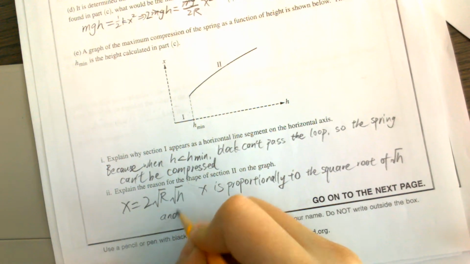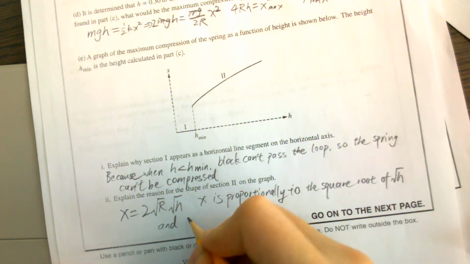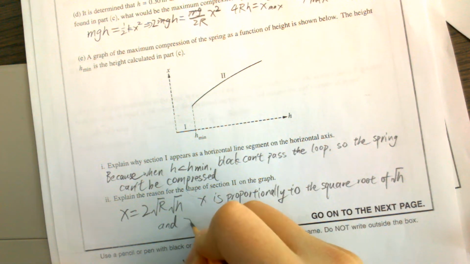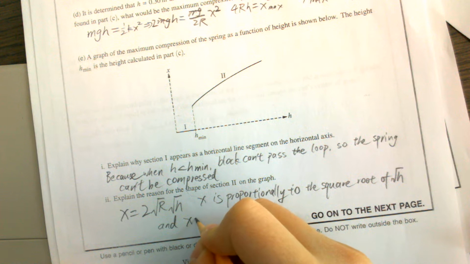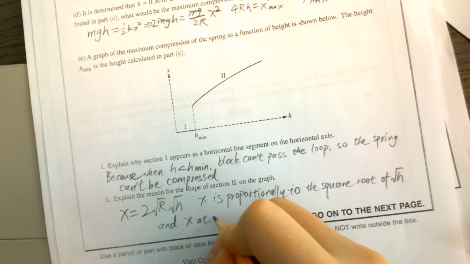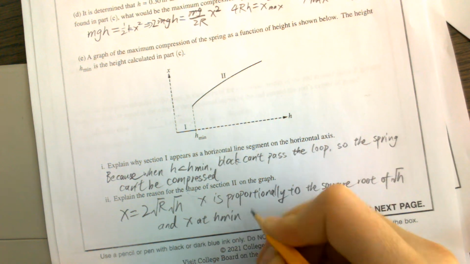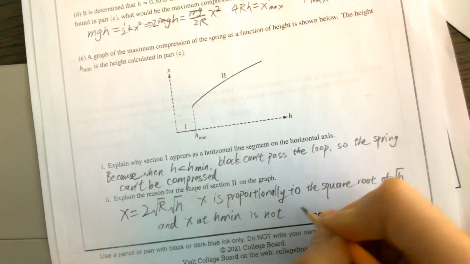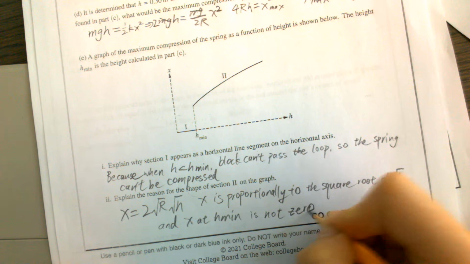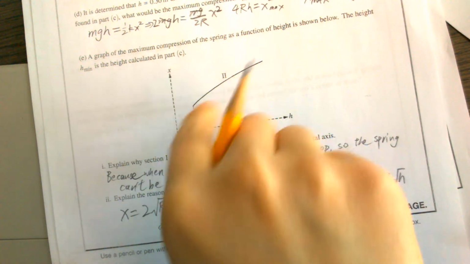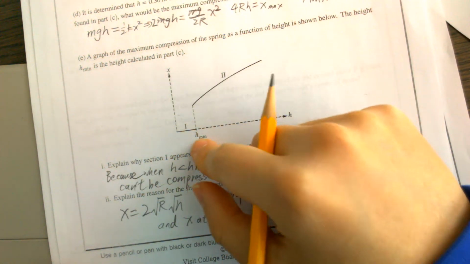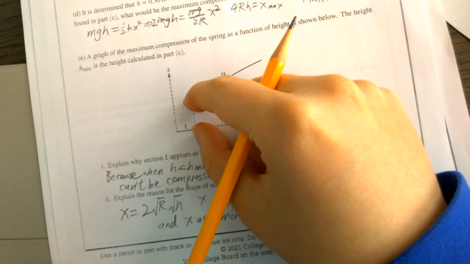And x at h min is not 0. Right? Because we already have some energy, so this part is not there. And h min is not 0, right? So this is definitely not 0.